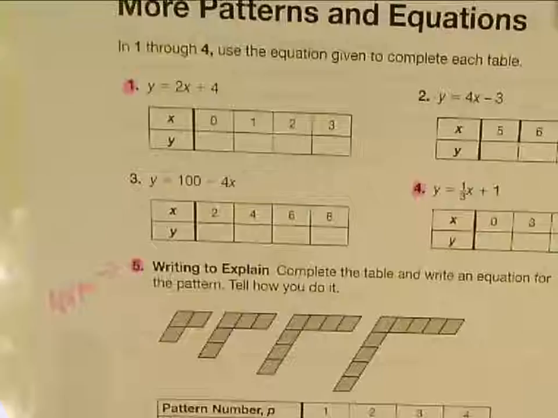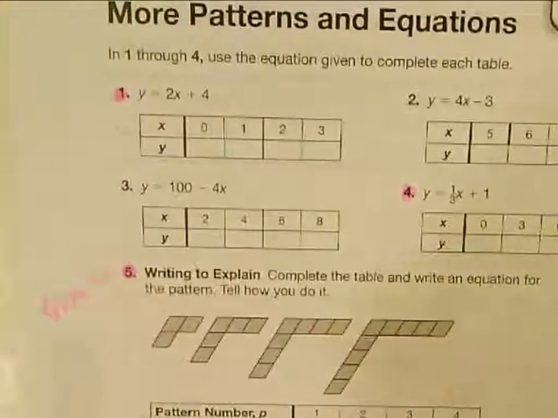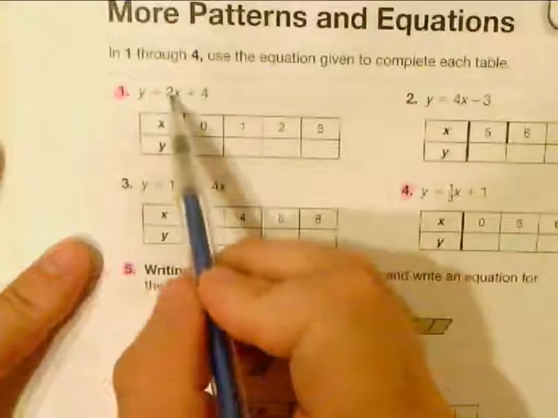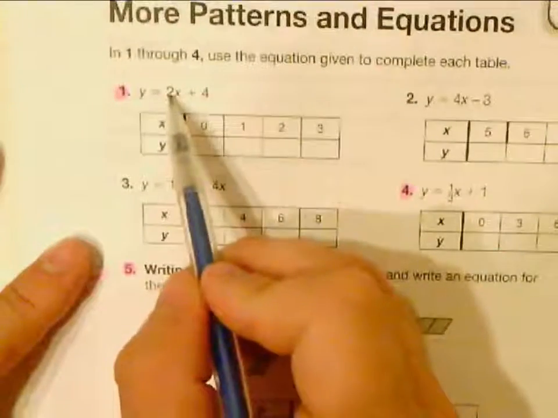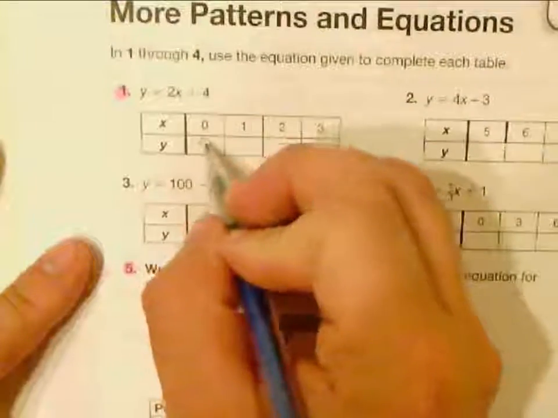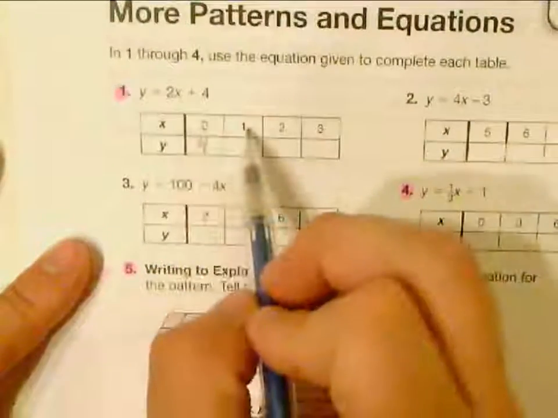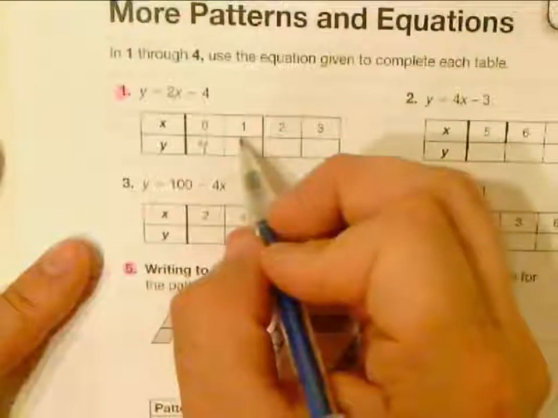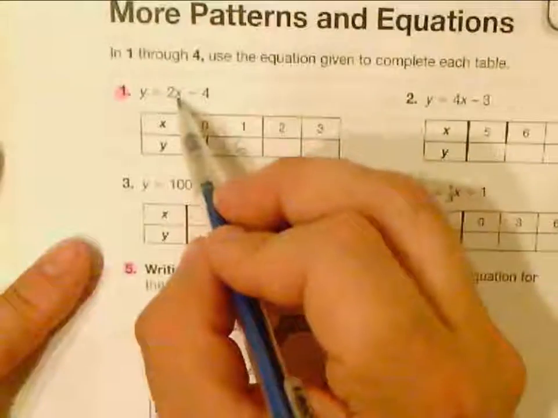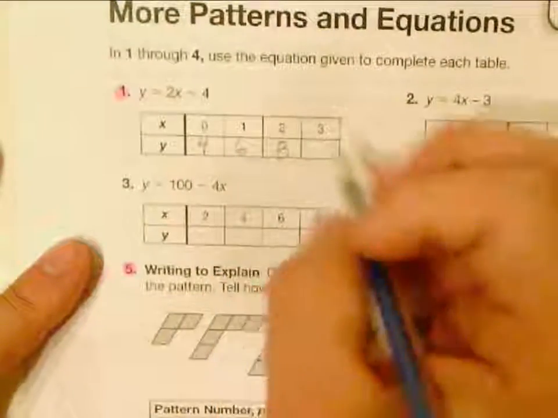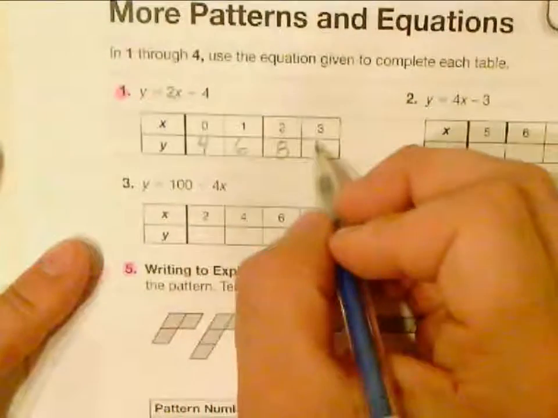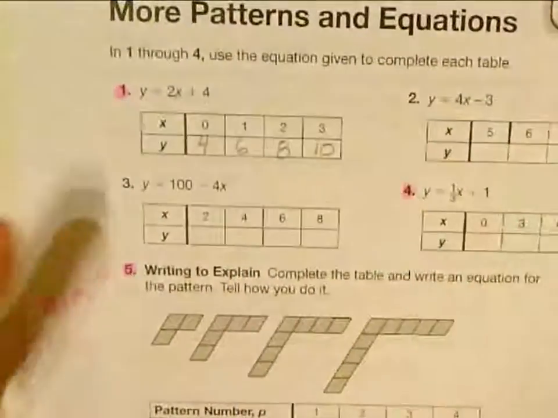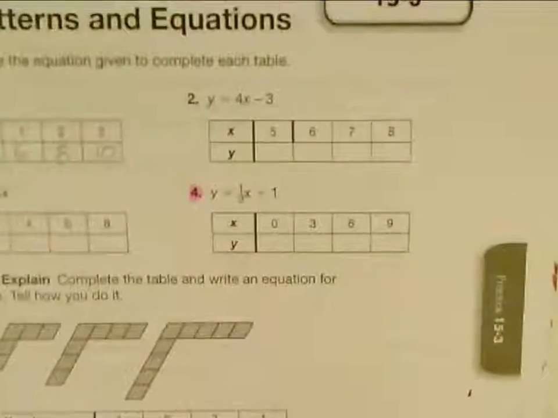This one, you are just finishing the tables at the top. So in 1 through 4, you're just basically completing the tables. They give you the input, you run it through the rule. So when x is 0, 0 times 2 is 0, plus 4 is 4. You're just giving the output. When x is 1, 1 times 2 is 2, plus 4 is 6. When x is 2, 2 times 2 is 4, plus 4 is 8. And then when x is 3, 3 times 2 is 6, plus 4, y is 10. That's all you do to solve these. The rules can get a little bit trickier, but again, it's just computation, so you'll be fine.